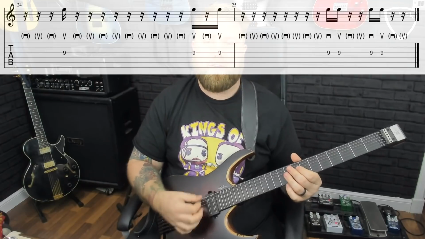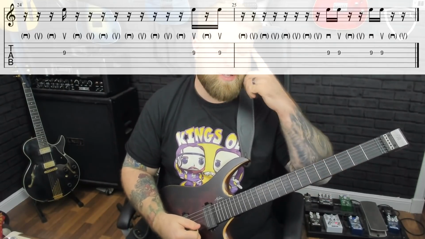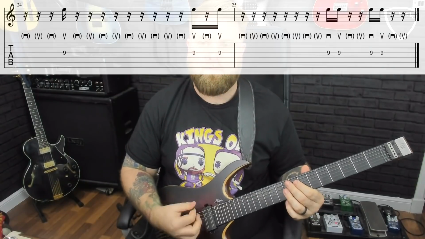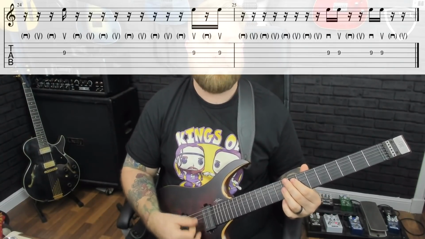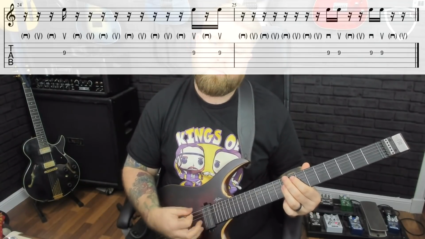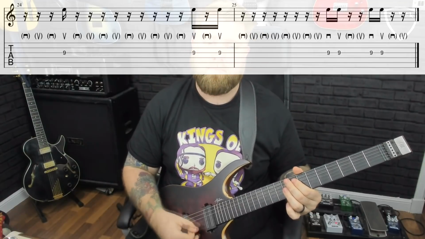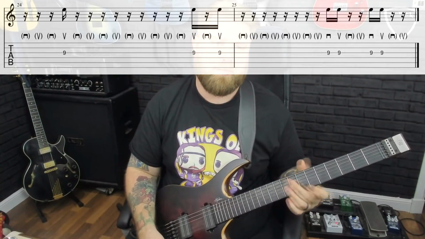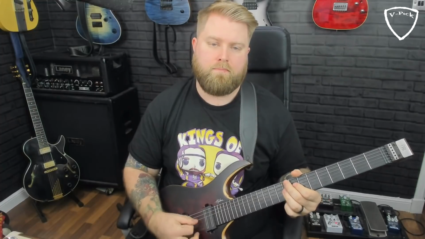So 1, 2, 3, 4. My pulse. 1, 2, 3, 4. Apparently I didn't have enough volume there. 1, 2, 3, 4. Now you can see that motion in the hand, right? It keeps me solid. 1, 2, 3, 4.